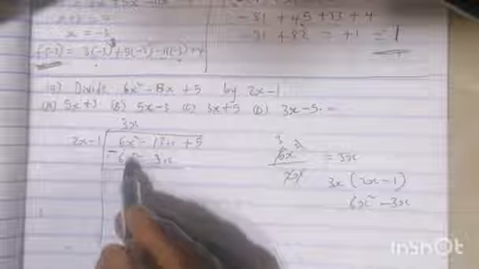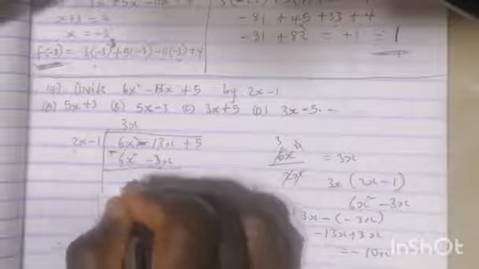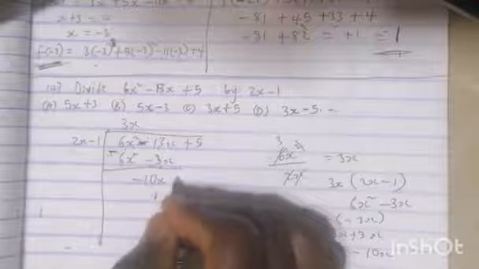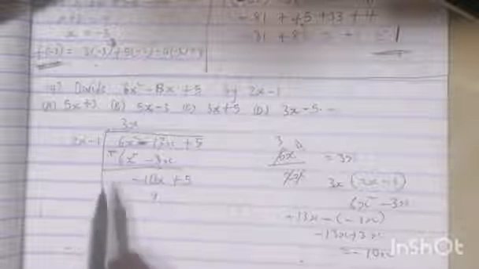Then you subtract it. Subtracting this, 6x squared minus 6x squared will be 0. Then I have minus 13x minus 3x. Just follow it carefully. So this will give me minus 13x plus 3x, which will result in minus 10x. And the constant, which has nothing to subtract, will come down. That's like saying 5 minus 0, which will give me 5. So I can still divide this.